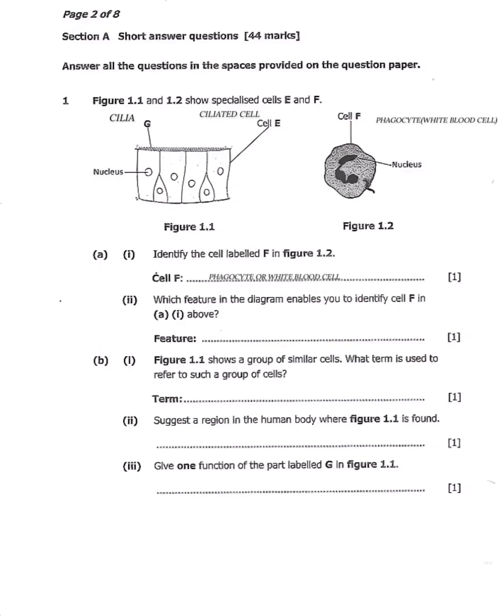Roman numeral 2 says, which feature in the diagram enables you to identify cell F in A, Roman numeral 1 above? I'm going to say it has a lobed nucleus, or the presence of a lobed nucleus. As you can see, that nucleus is lobed.